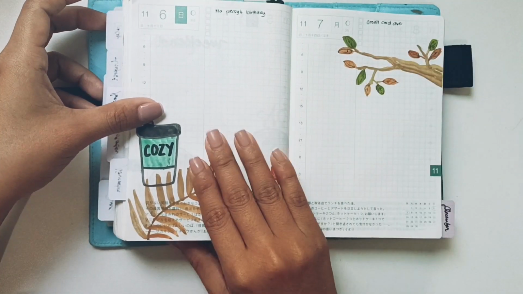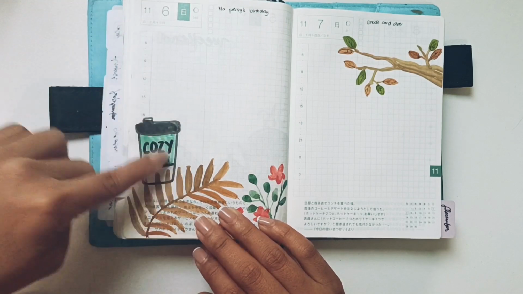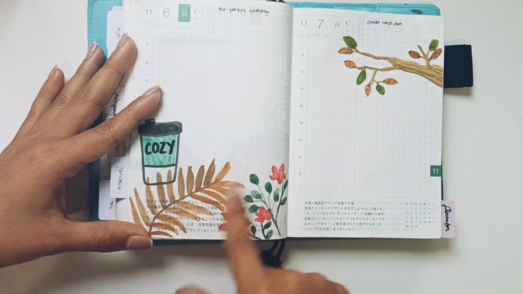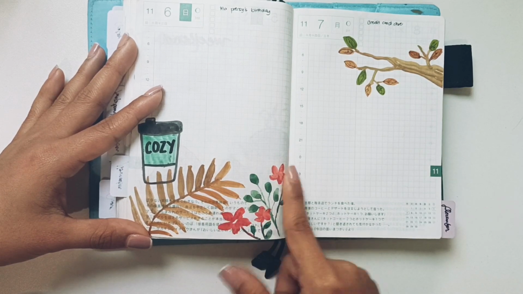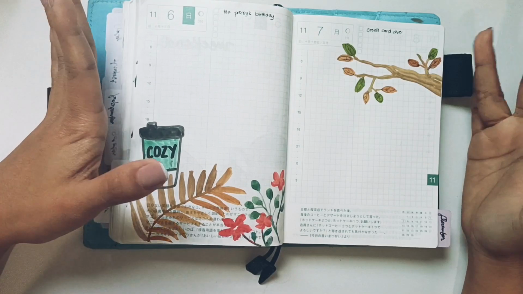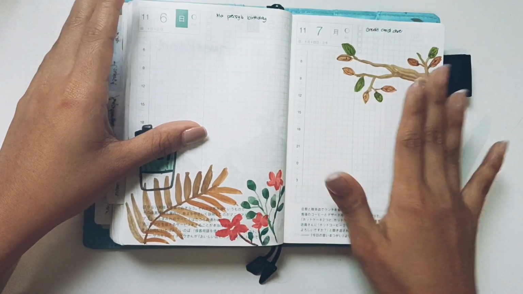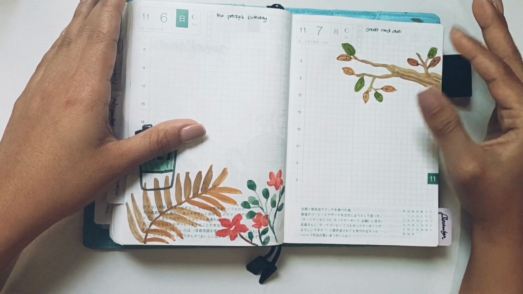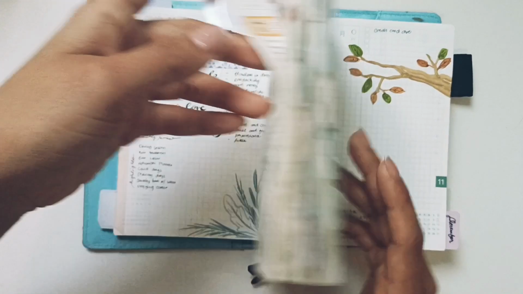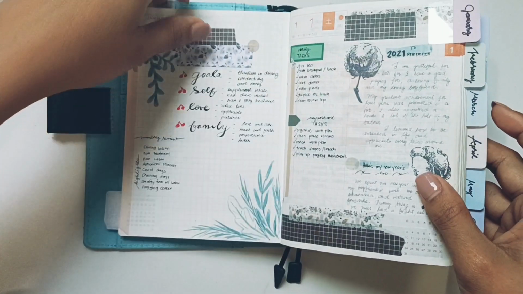Then this is my Sunday and Monday spread. As you can see, I have this cup of coffee again with dried leaves right here and a flower. So that's it for this setup. I also have an autumn theme for my day 7. So the next thing I wanna show you guys is my monthly spread.